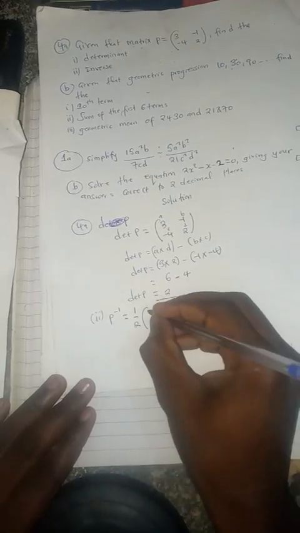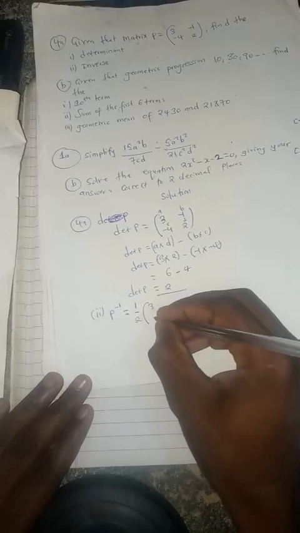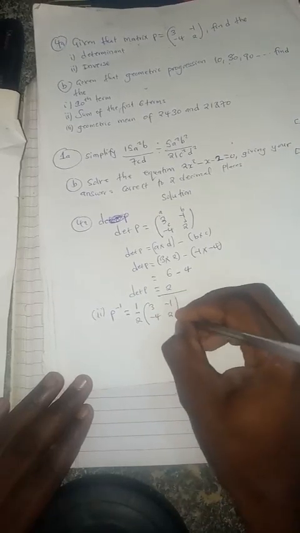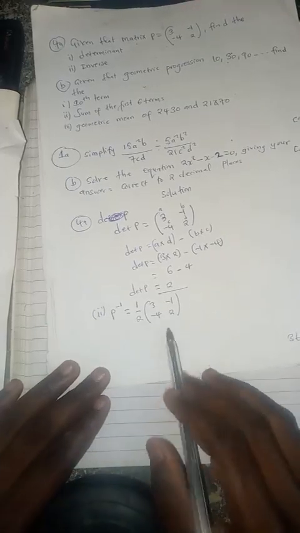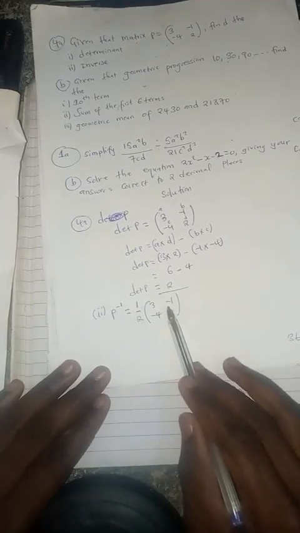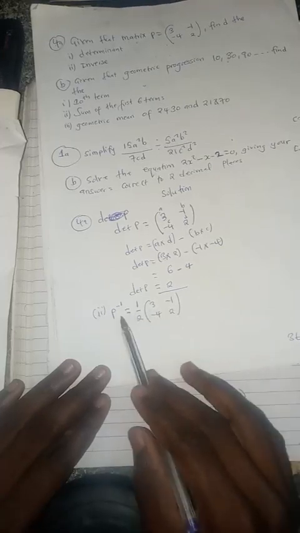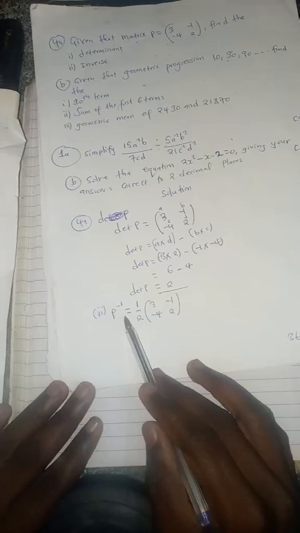Then now we write our matrix. I don't want to move fast. I want to explain it slowly so that it will be very easy for you to understand. So now, upon indicating this, there is something which you must know, which is very important here. Whenever you are finding inverse, I've said inverse is the opposite of another operation.